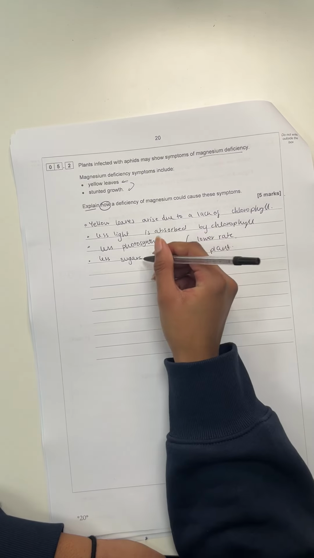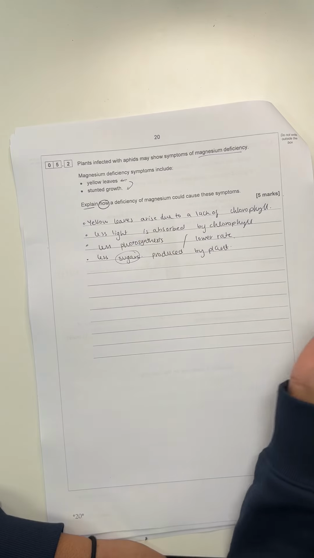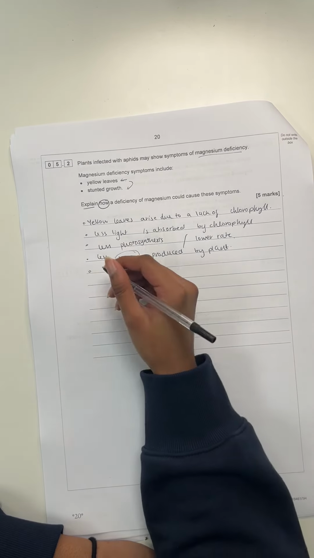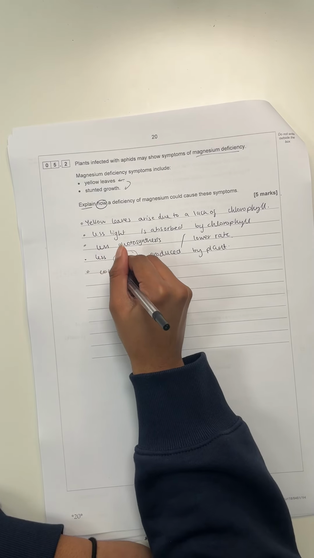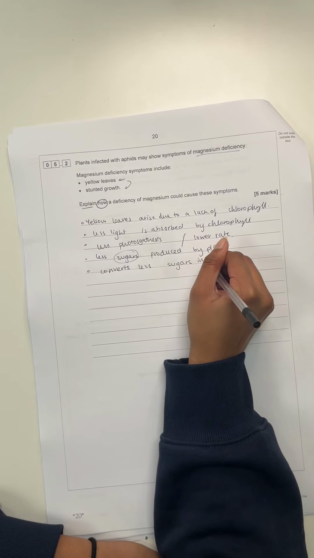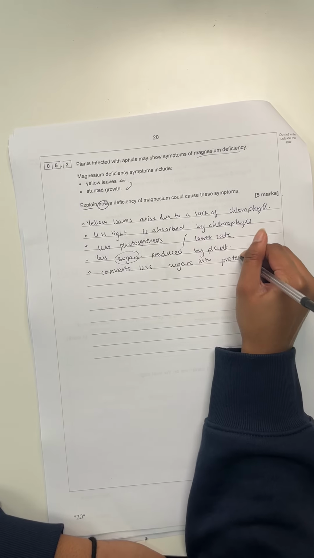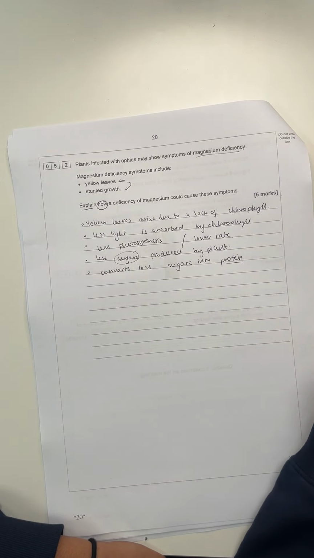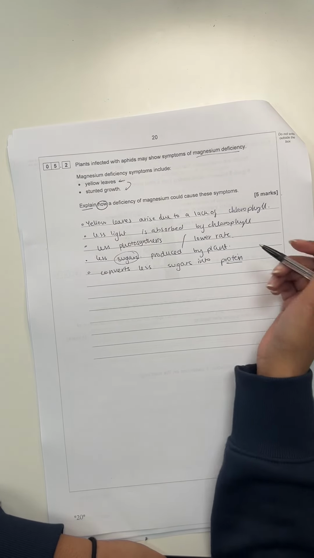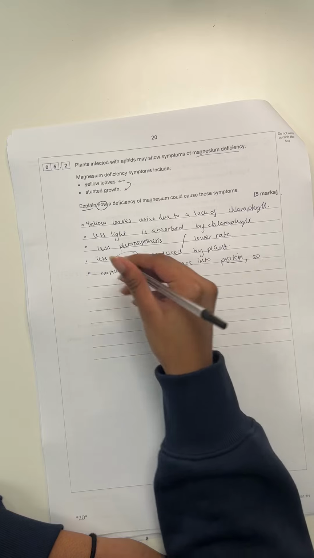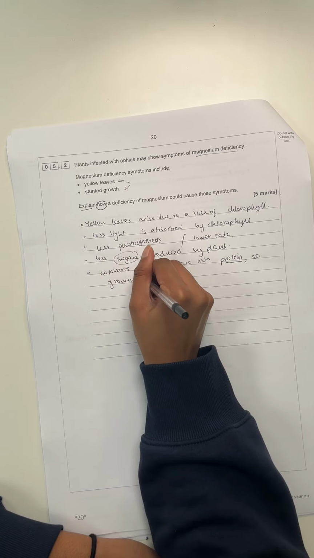And what actually happens with these sugars? We know that these sugars are actually being converted and used for growth. So if there's less sugars, we know that it converts less sugars into protein. We're picking out protein here because protein is the molecule that is so important for growth. So without enough protein, there's going to be stunted growth. So converts less sugars into protein, so growth is stunted.